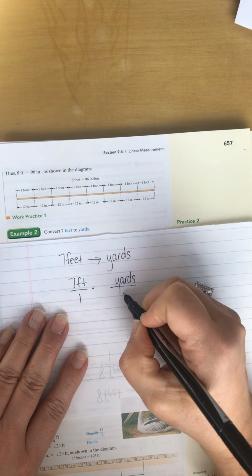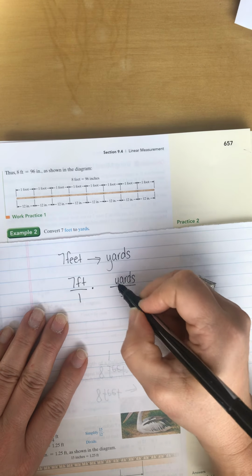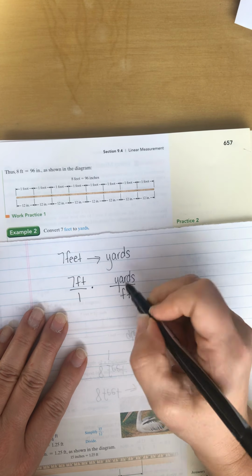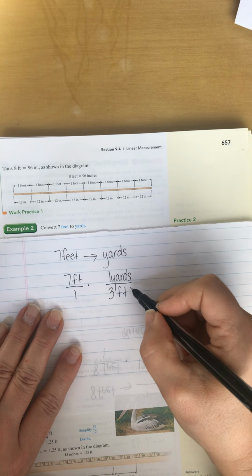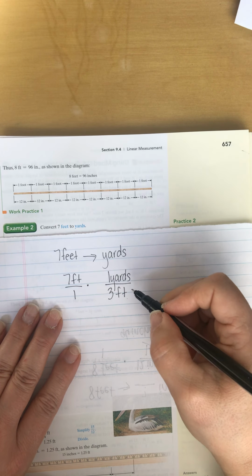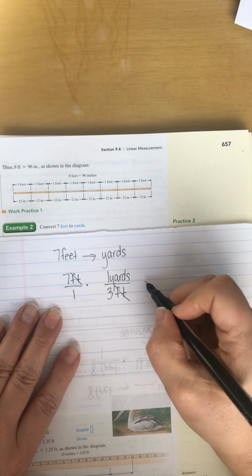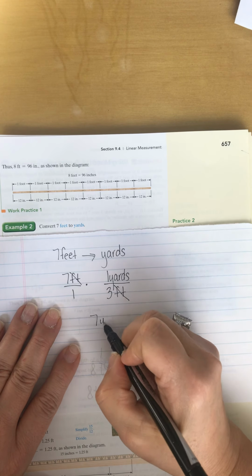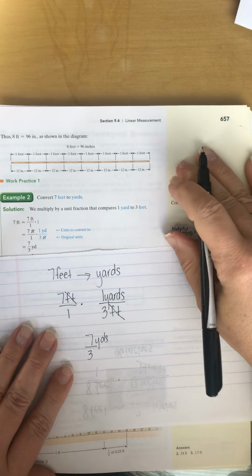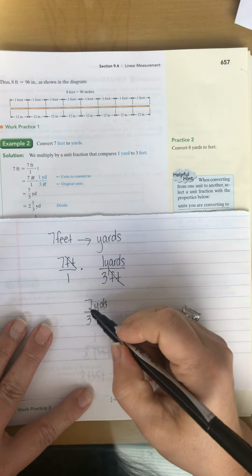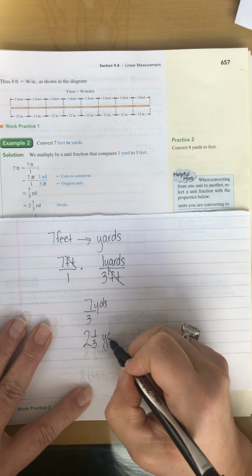We want to get rid of feet, so we're going to put feet at the bottom because we want these to cross out. But I need to know what the conversion is. There's 3 feet in 1 yard. That's our unit we talked about. So now the feet cross out, and we're just going to multiply across, so you get 7 yards over 3. So 7/3 yards. It's an improper fraction, you can write that as 2 1/3 yards.